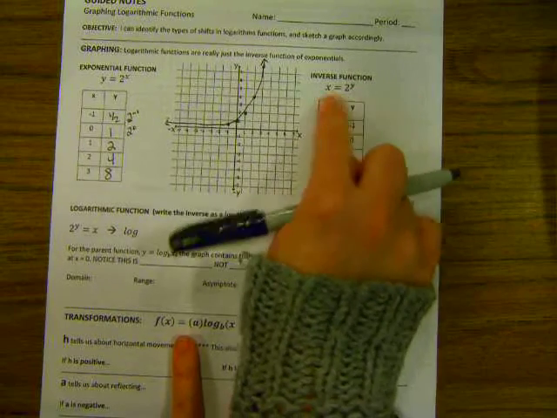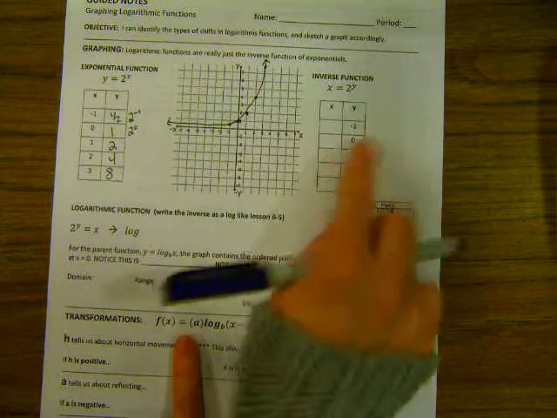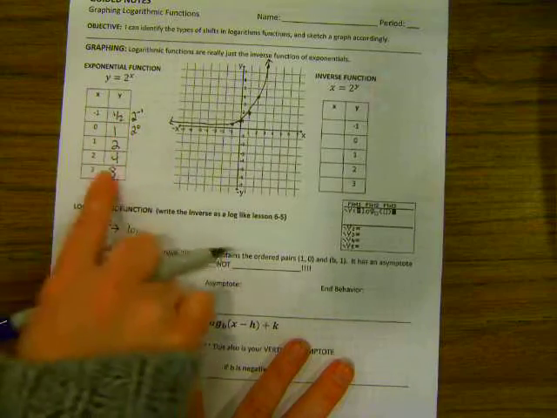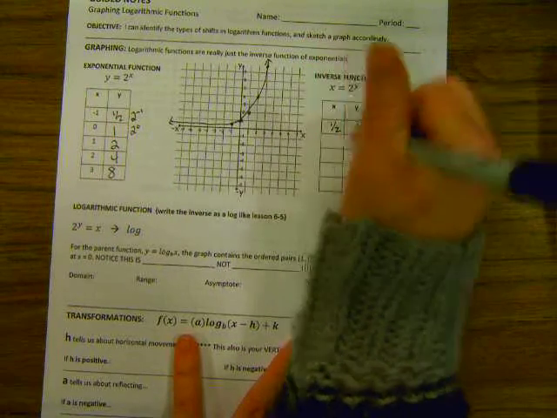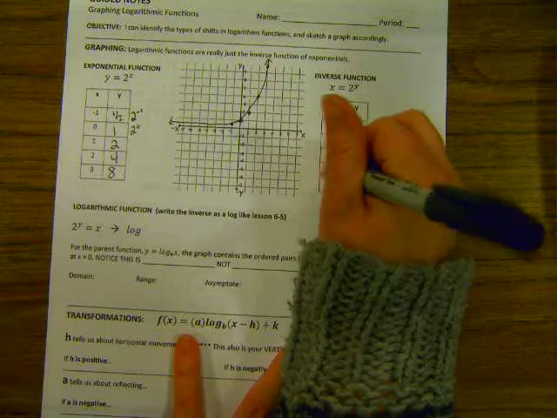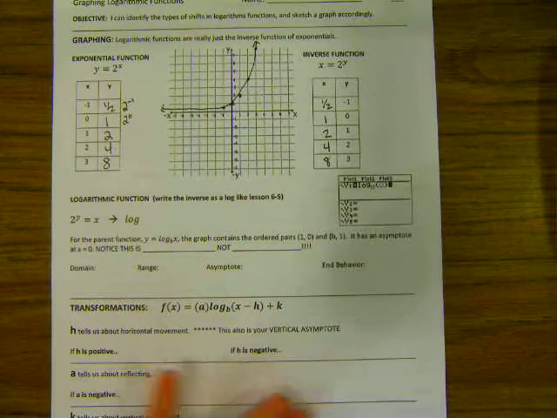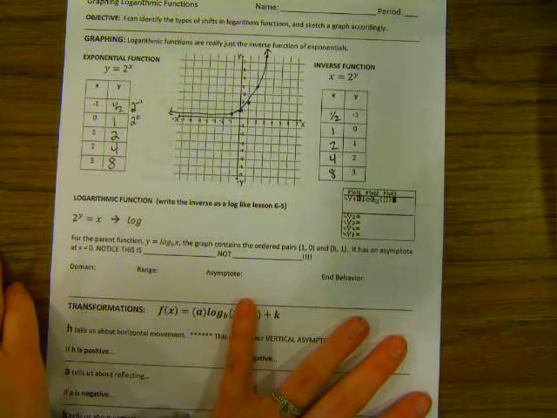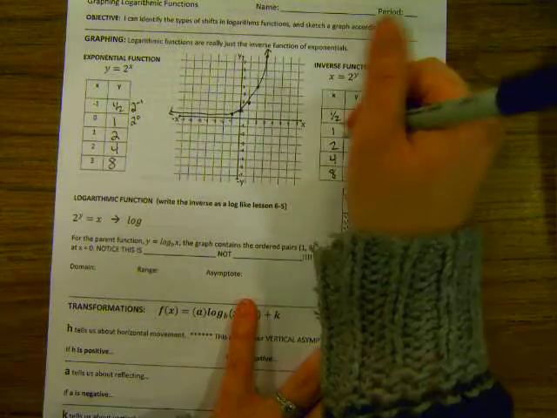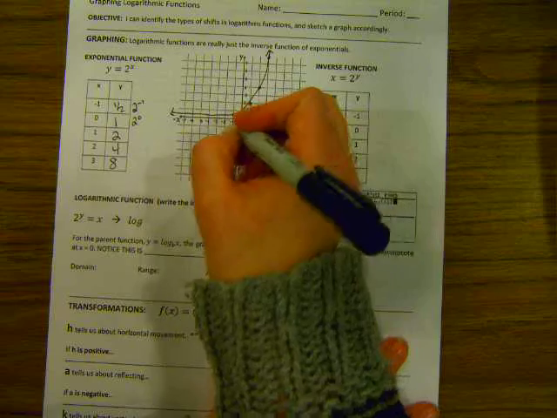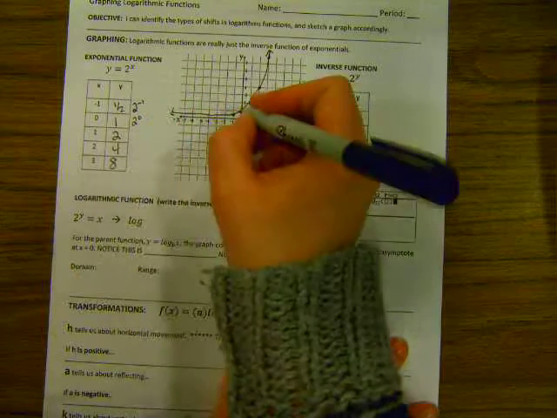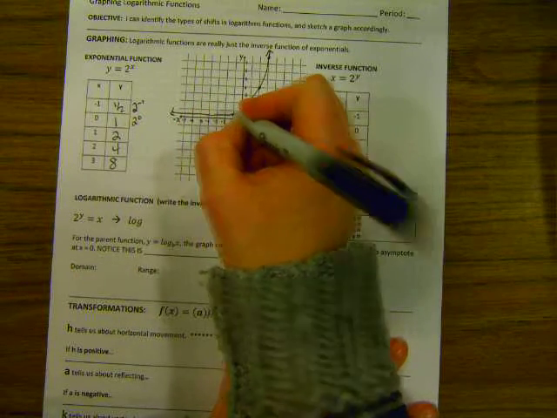So notice, if you're switching the x and the y for the inverse, that's all you have to do here, okay? So this would be 1/2, 1, 2, 4, 8. So you can see from both tables, I just switched the x and the y. So let's take a look here and plot these. So negative 1 and 1/2 be here.